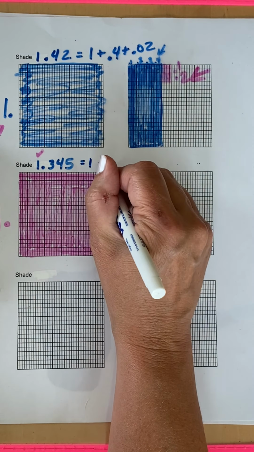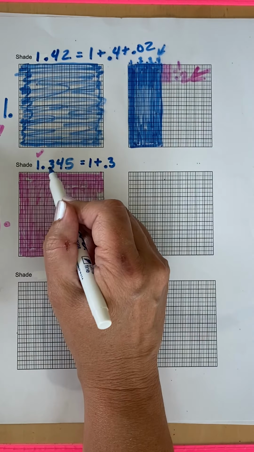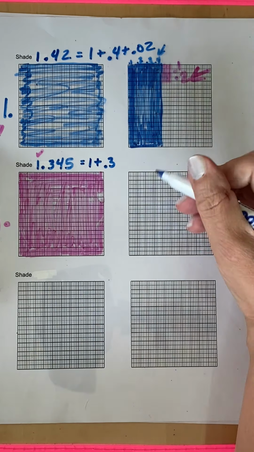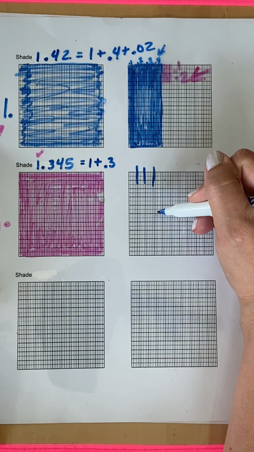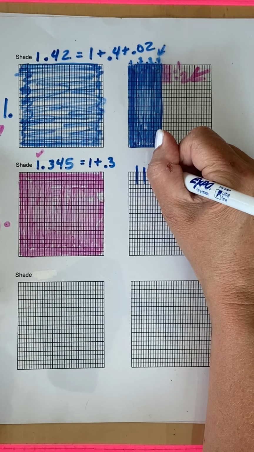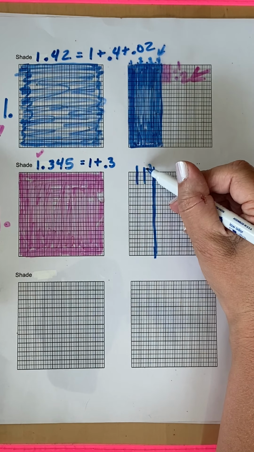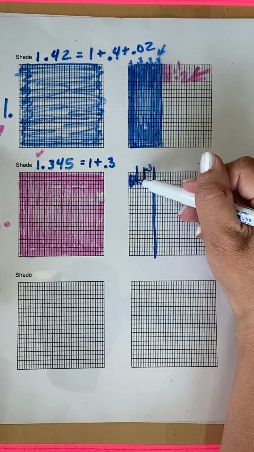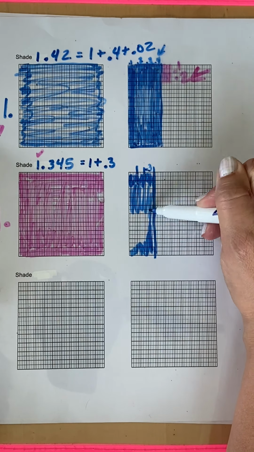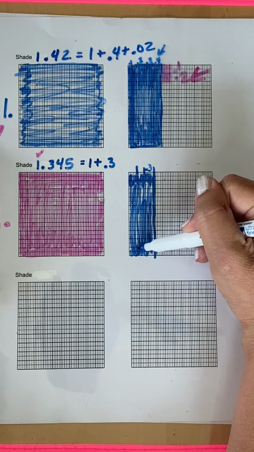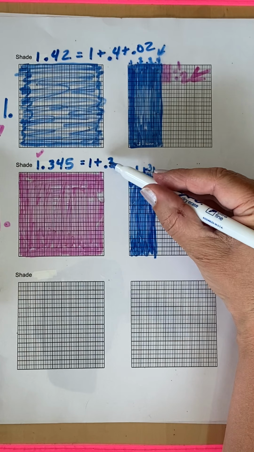I shaded my 1, plus I'm now going to shade 3/10 because I have a 3 in my 10th place. So there's 1/10, 2/10, 3/10. So you can see I can use that, outline it. I proved here that this is 3/10, and I can shade all 3 at the same time, showing that each column is 1/10 and I'm doing it 3 times. Now I'm speaking in expanded notation, even though I'm writing this up here in expanded form.